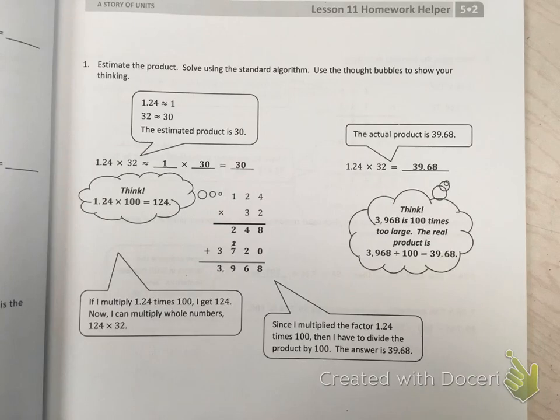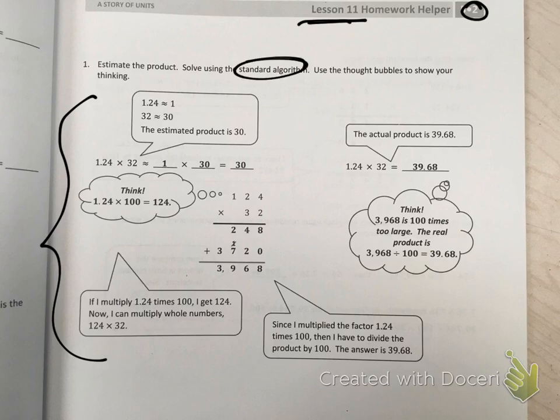Alright, today we are doing lesson number 11 in module 2. Alright, our homework, so this is our homework helper right here. It helps us figure out what we are doing in the problem. So estimate the product, solve using the standard algorithm again. Use thought bubbles to show your thinking.